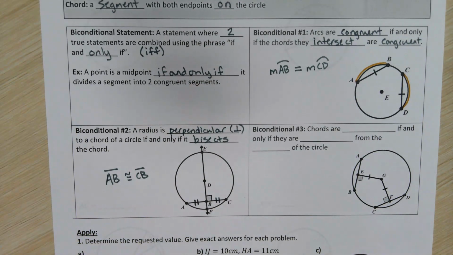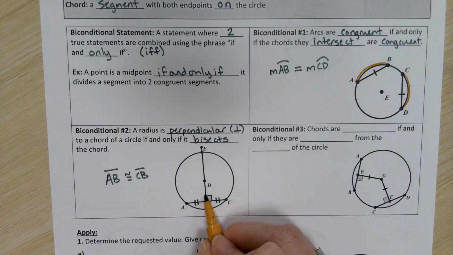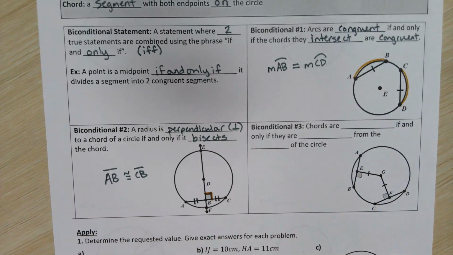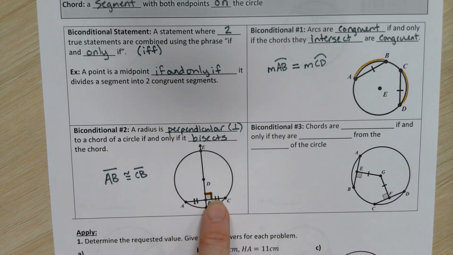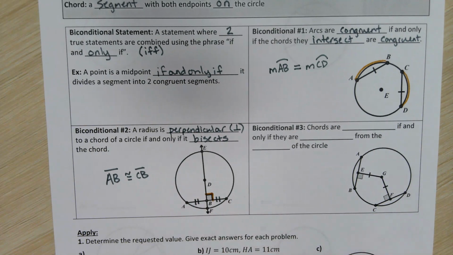If we were to read that biconditional backwards, then we would start with these congruent marks. So we would see a chord that's divided up into two equal parts, and then we would be able to add this right angle onto the picture as a result. So if we see the right angle, we can put the congruent marks on the diagram, and if we see the congruent marks, we can add the right angle to the diagram.